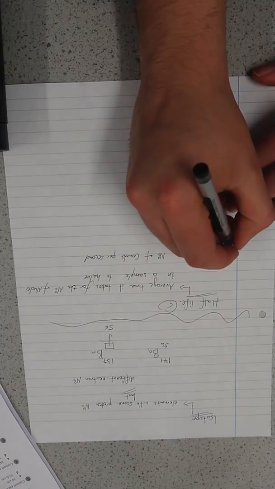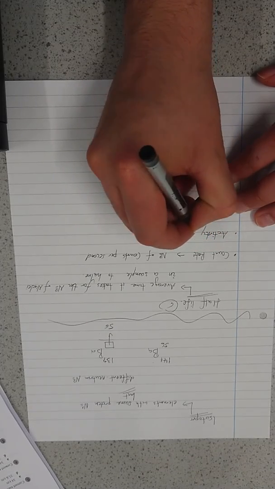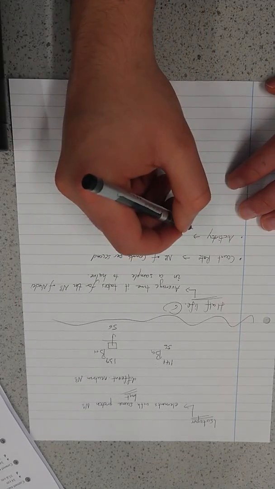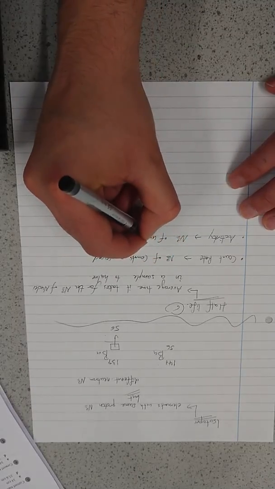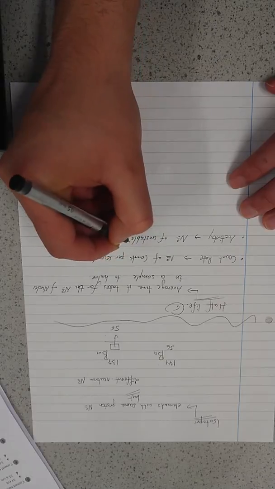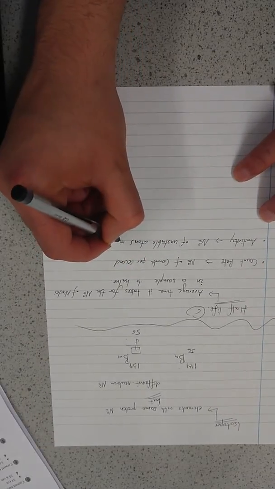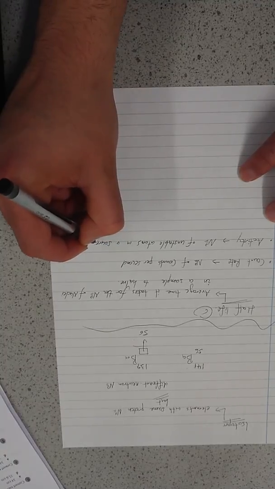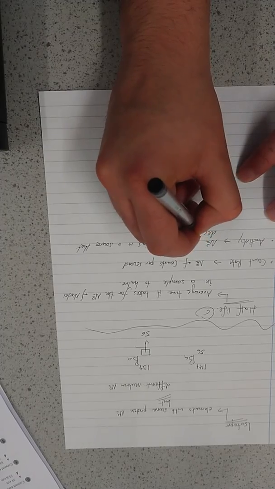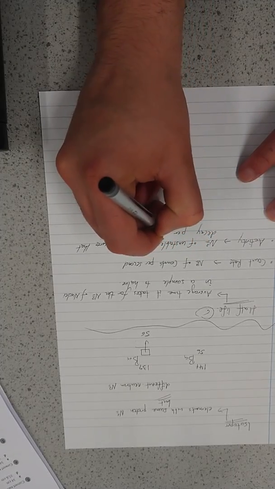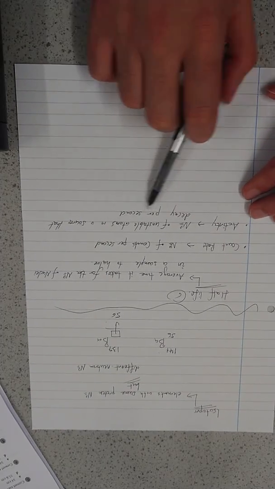Okay, that's one. And let's have a look. The other one is activity. So activity here is the number of unstable atoms in a source that decay per second. Right. So this one here is from the source.